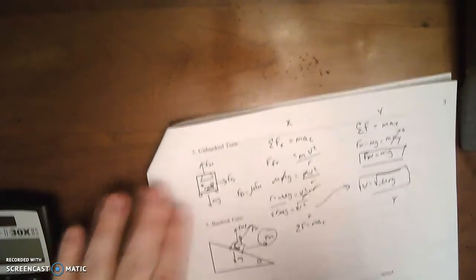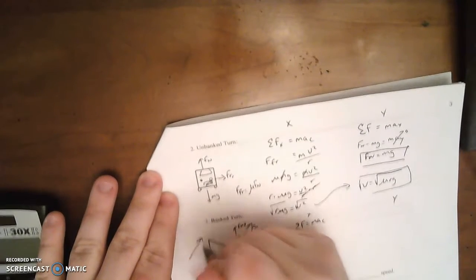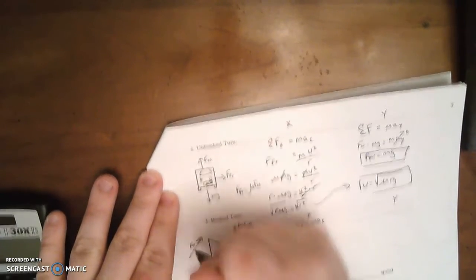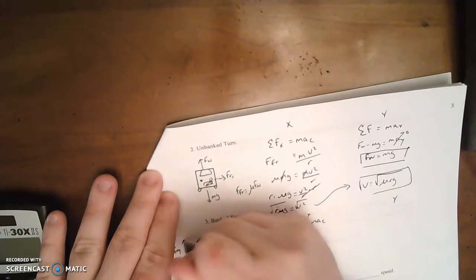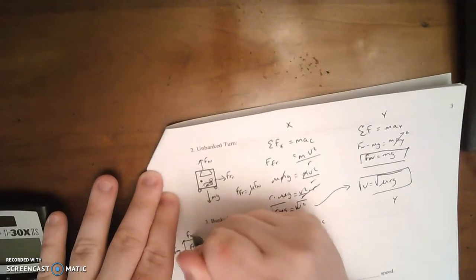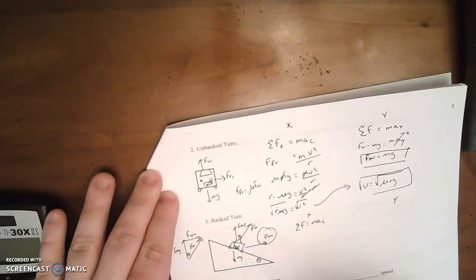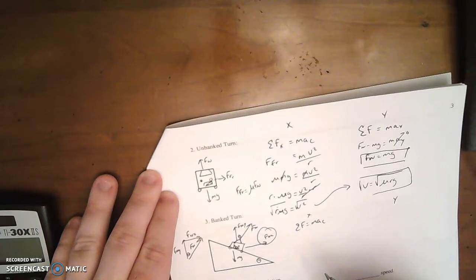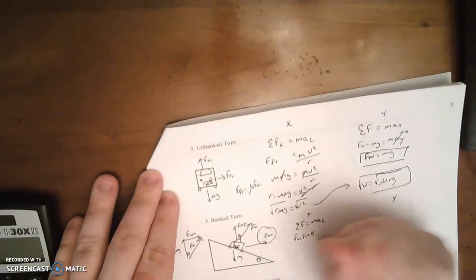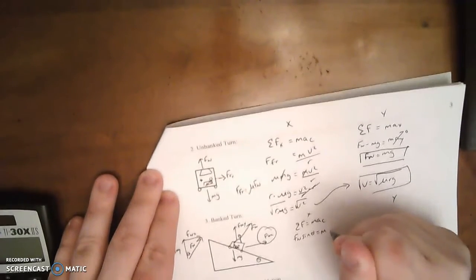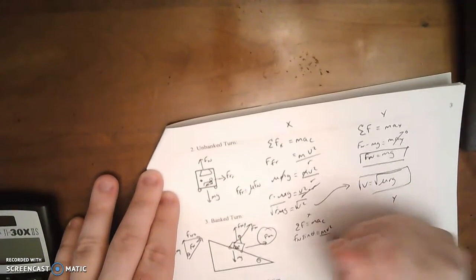So if we draw out this component, we have Fny coming up like this and Fnx going this direction. Looking at Fnx, because it's the opposite side, we have Fn sine theta, and that will be equal to mv squared over r.